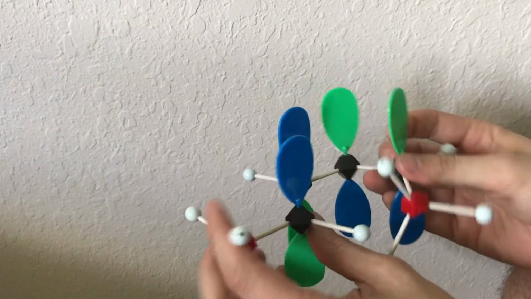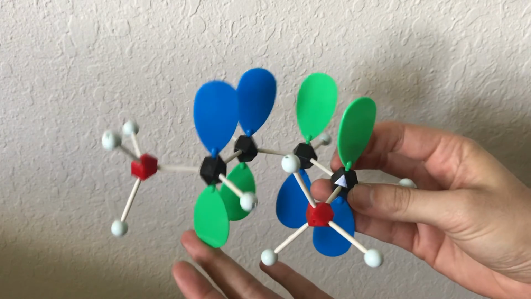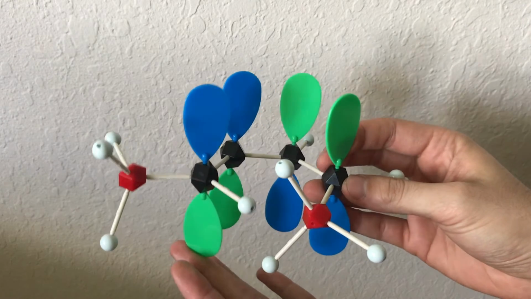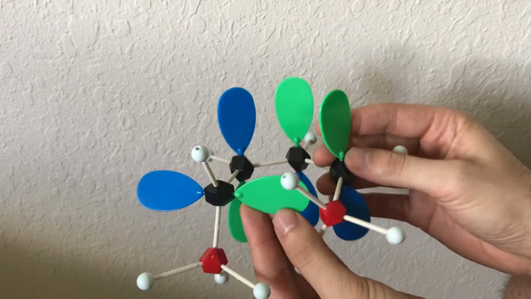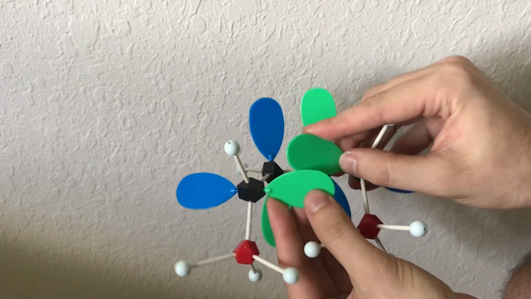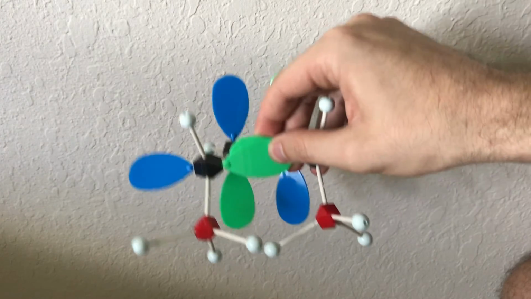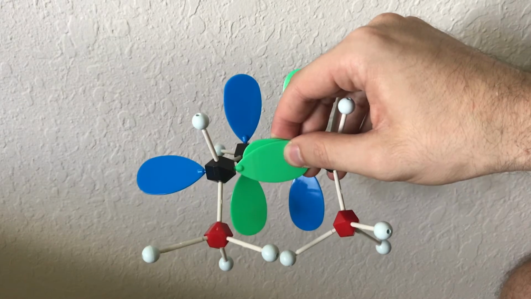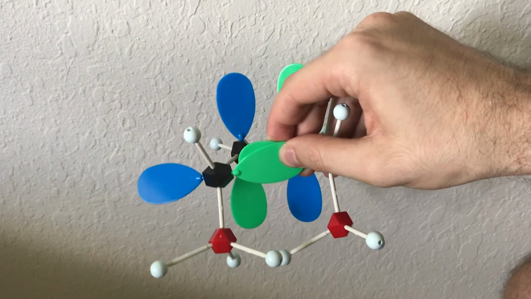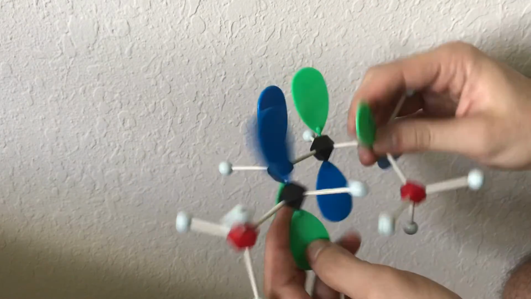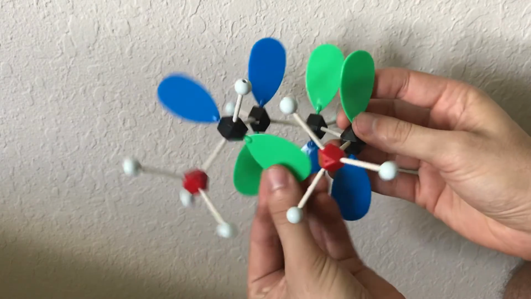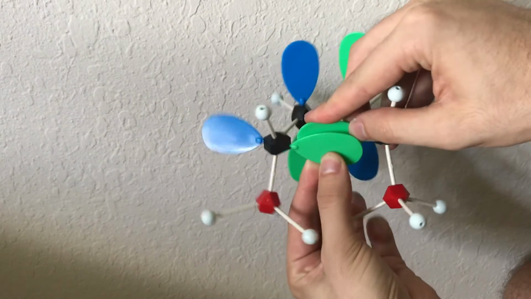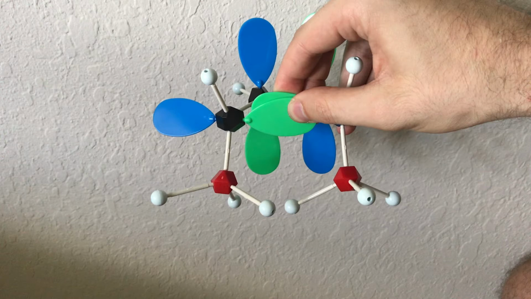So one more time. You start out with this highest occupied molecular orbital, and if those single bonds rotate, in order to allow overlap of those two green molecular orbitals that are in phase, you can see that the branches become cis. So you see it rotating, the branches become cis.